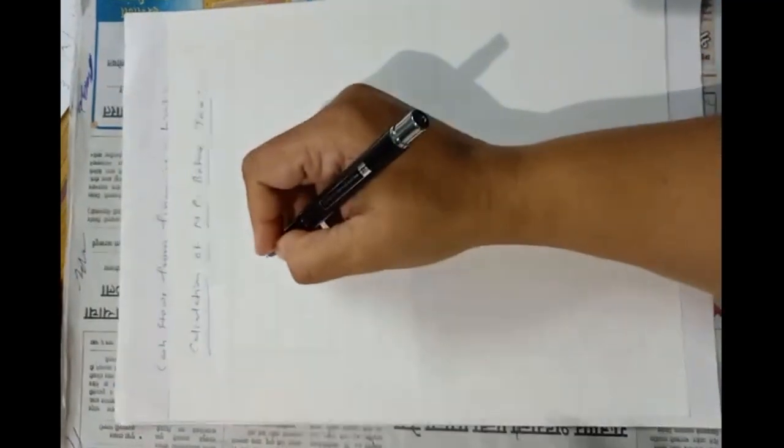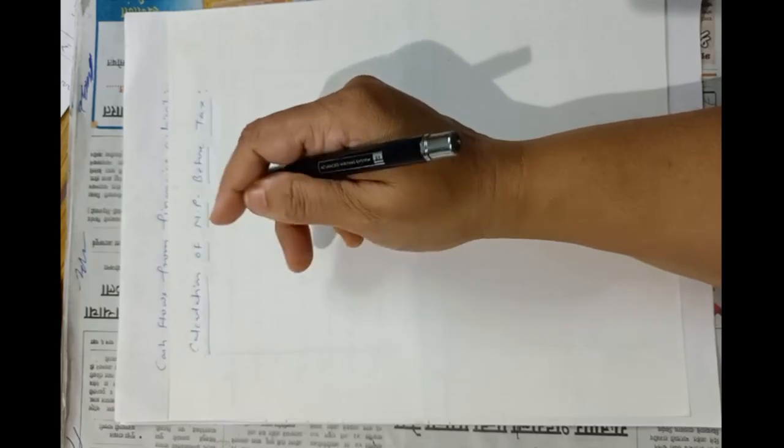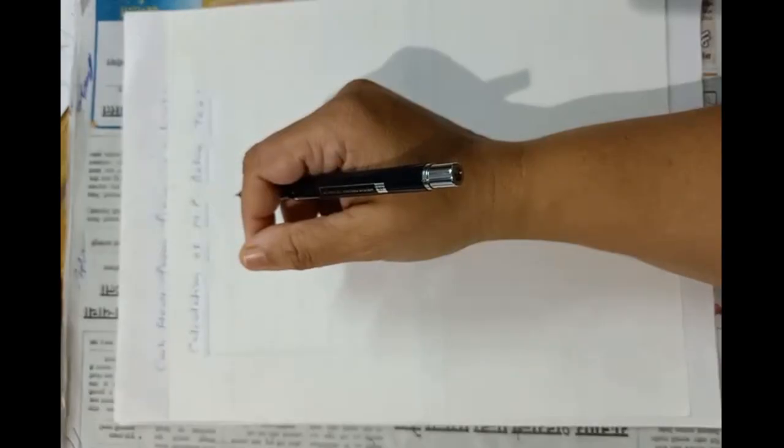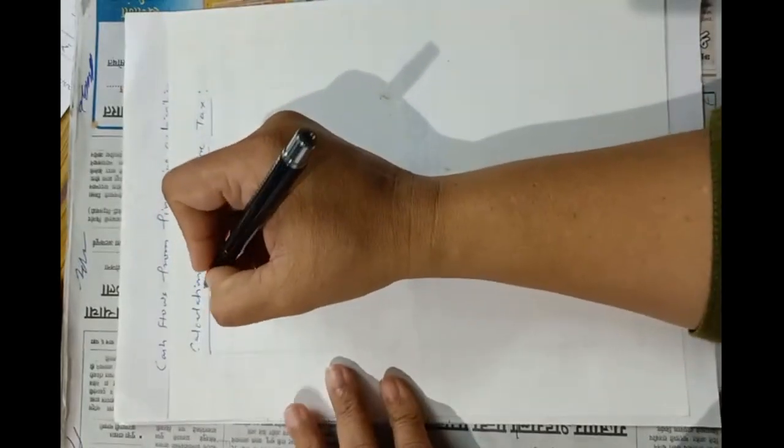Okay, so see in the problem, profit and loss account balance is given. Opening balance is 3,50,000, that is closing balance of last year, and closing balance is rupees 5 lakhs. So here we will calculate profit and loss account balance.